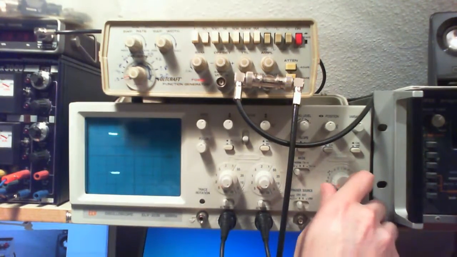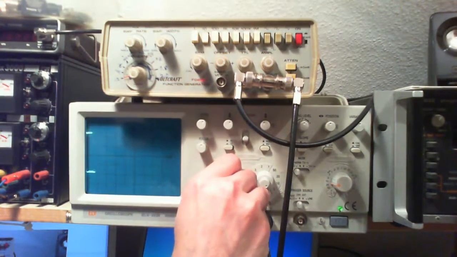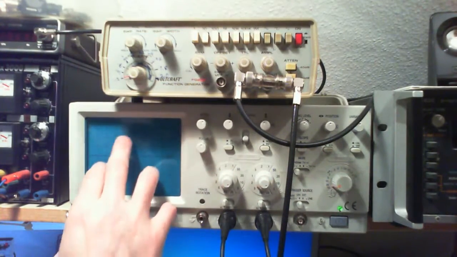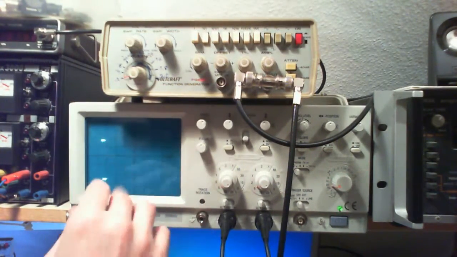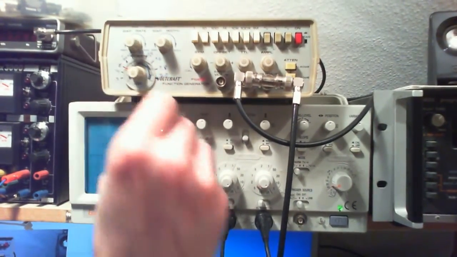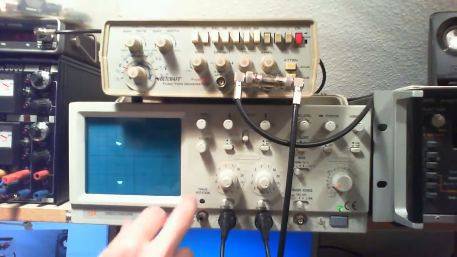and my output is at, you see over here, the output is at about 5 volts peak to peak. So I increase the frequency, and now my output is at about 10 volts peak to peak.